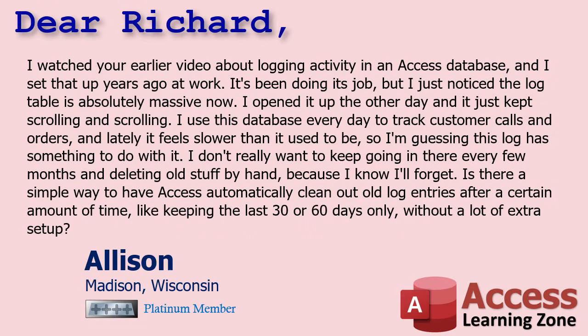I don't really want to keep going in there every few months and deleting stuff by hand because I know I'll forget. Yeah, you'll forget to use a button too, even if it's on your main menu. Is there a simple way to have Access automatically clean out old log entries after a certain amount of time, like keeping the last 30 or 60 days only, without a ton of extra setup? Yep, we can do this with just a couple of lines of code.